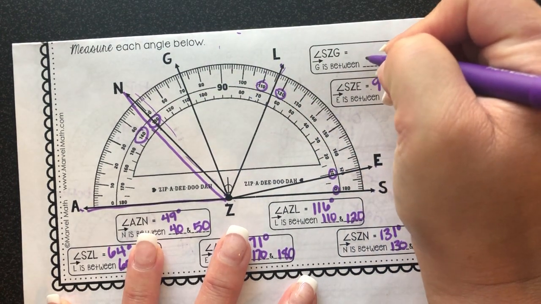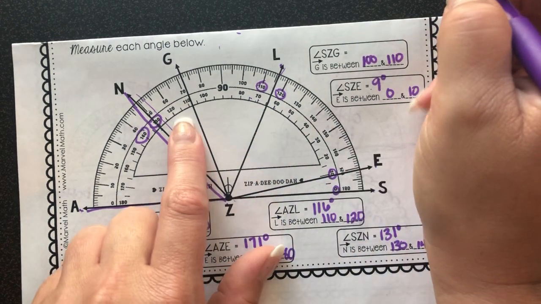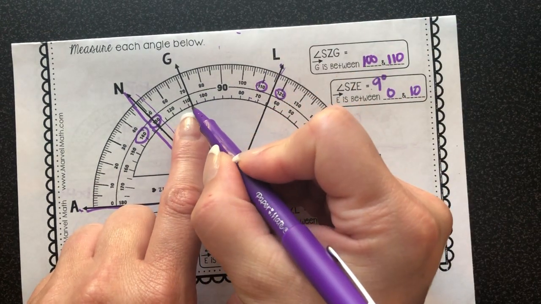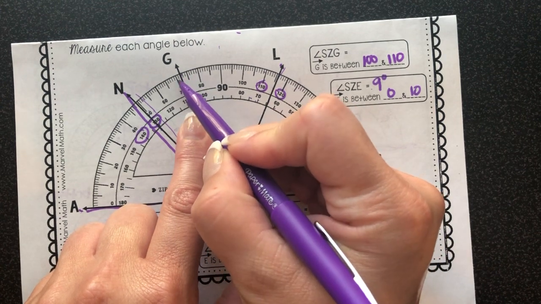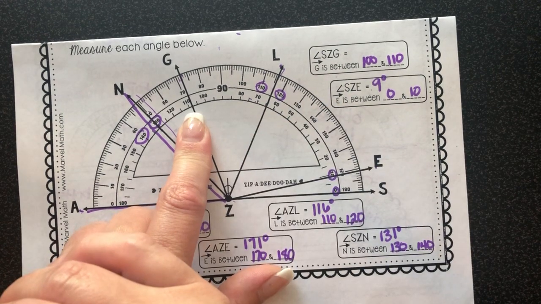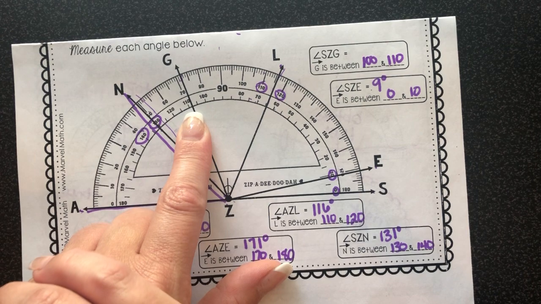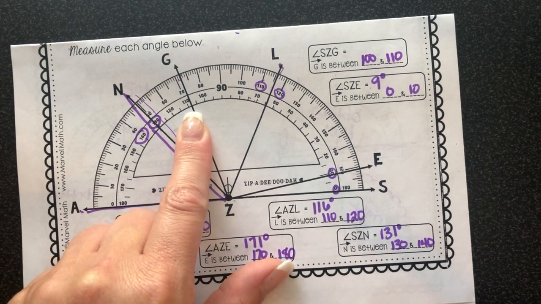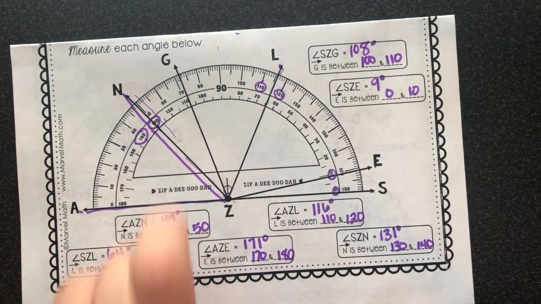So we are between 100 and 110 degrees. You can see, if I use the same tick marks here, I'm 2 tick marks before 110. So if I take 2 away from 110, that gives me 108. So this angle would measure 108 degrees.